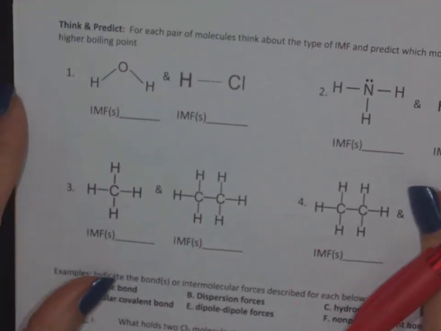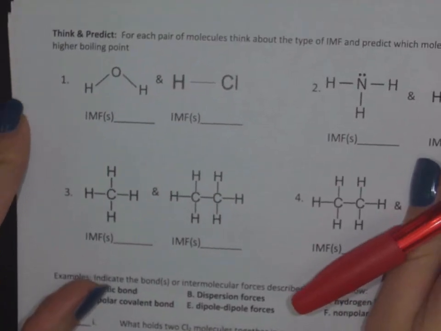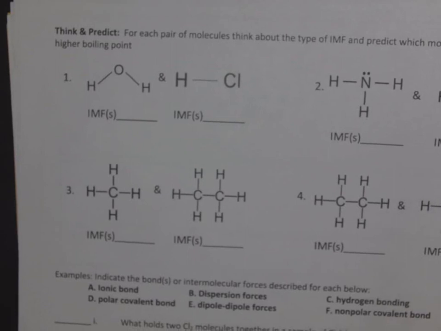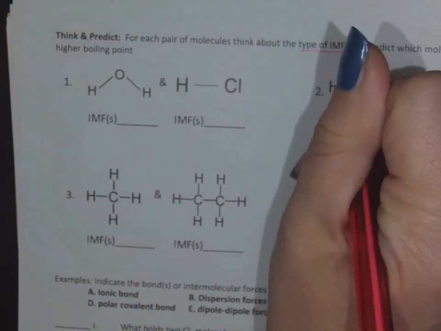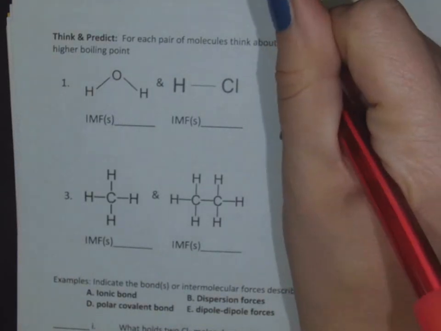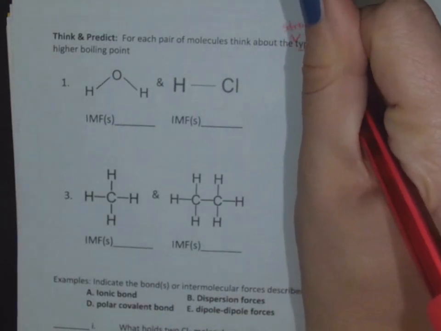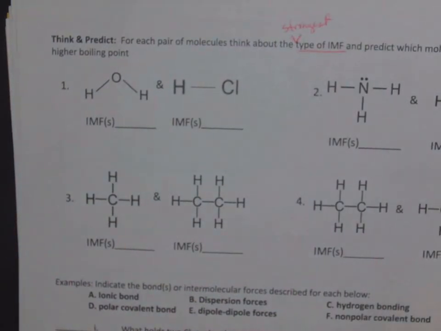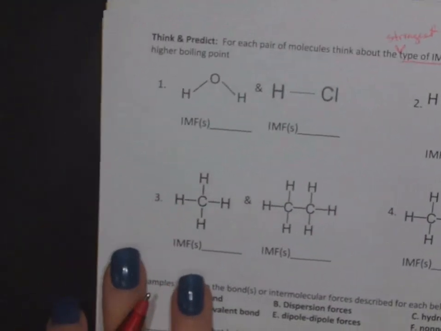All right. So, turning the page, looking at page 16. We are going to predict, so for each pair of molecules, think about the type of IMF and predict which molecule in each pair would have a higher boiling point. Let's change it. Instead of just the type of IMF, let's add the strongest, because it could experience multiple IMFs, but let's just write down the strongest one. Oh, we just did these ones, so this one's easy.